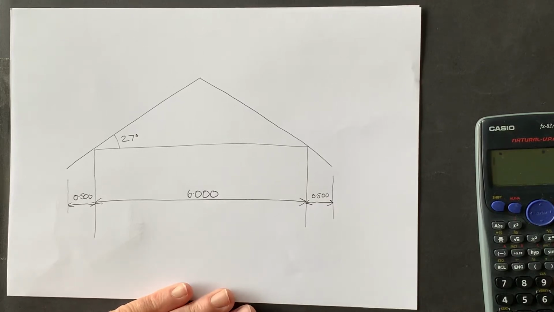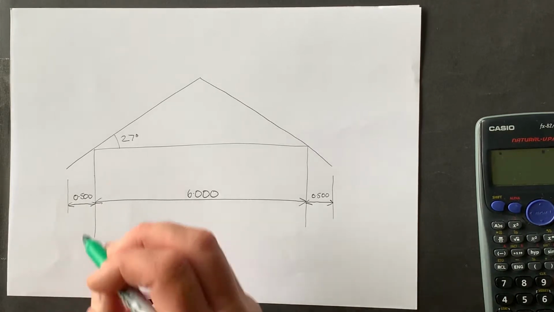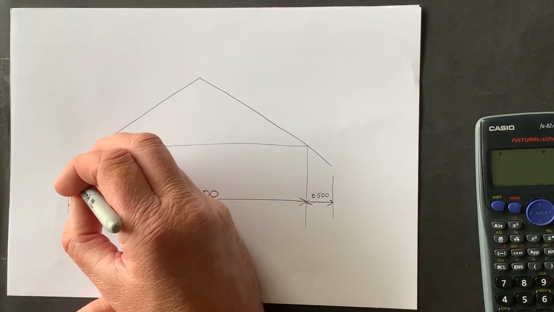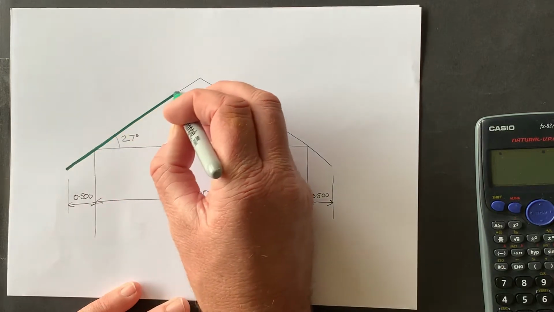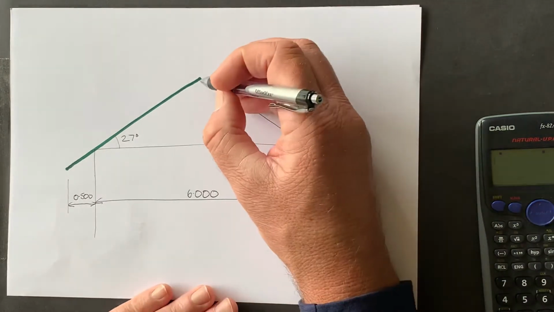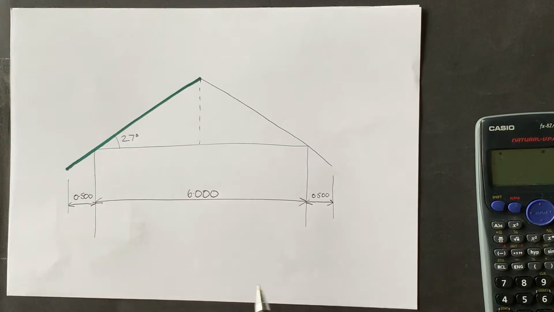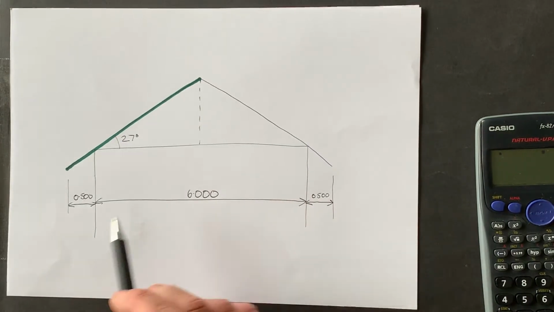For this short video, I'm going to show you how to work out a rafter length, and you need to know that for when you're ordering your roofing. So that line I've just put on there, that's the length of the rafter. And in this case here, I'll just draw a center line on. Most roofs are even on both sides.